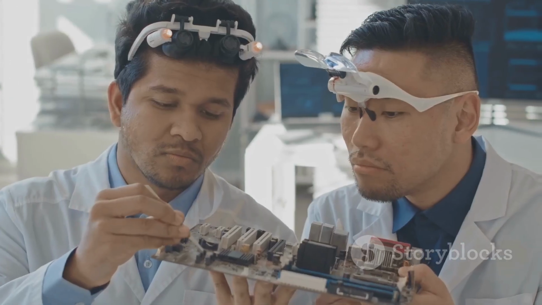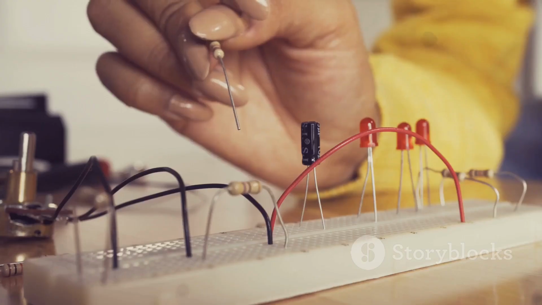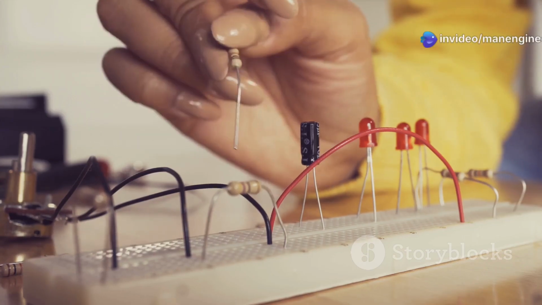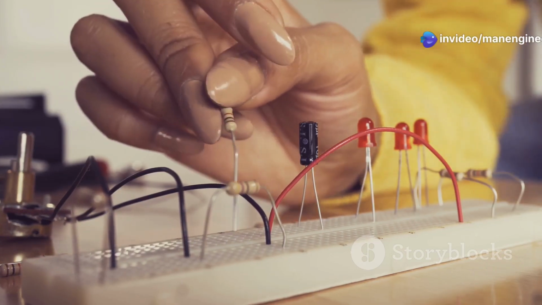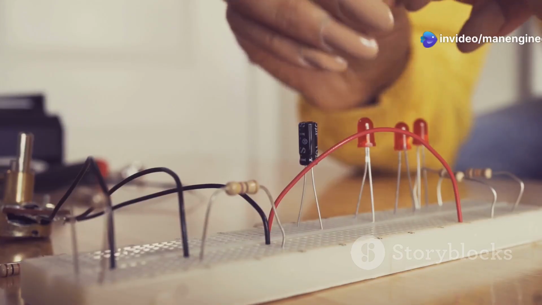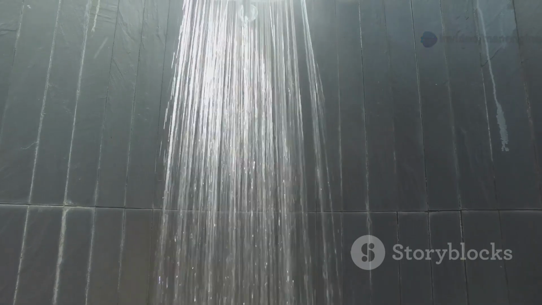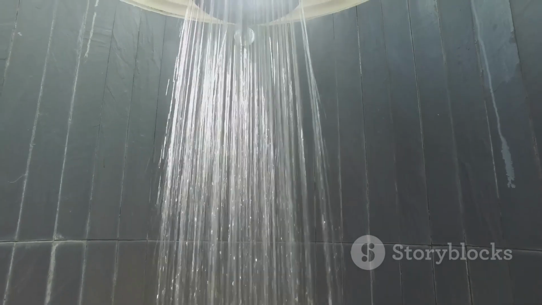This principle of voltage division is incredibly useful. It allows engineers to create specific lower voltage levels from a single higher voltage source by carefully choosing resistor values. It's like tapping into different points of a waterfall to get different pressures.